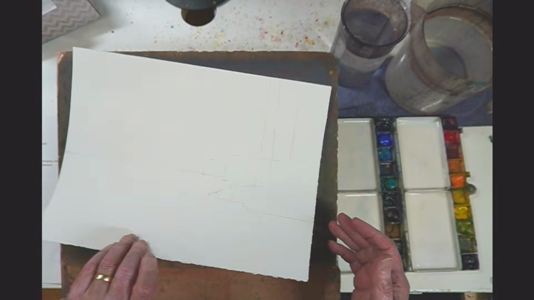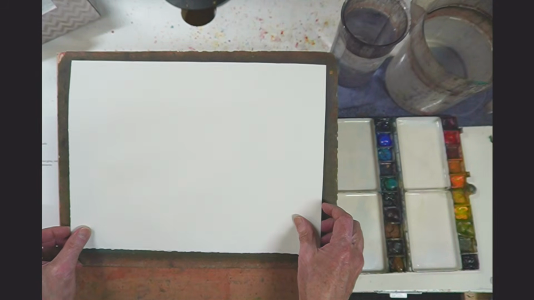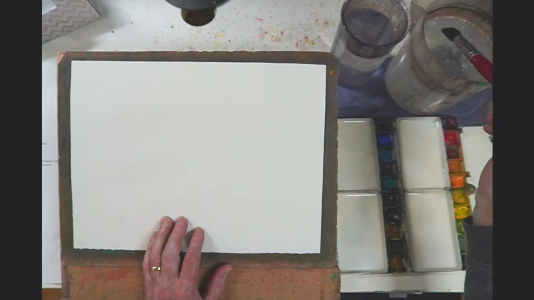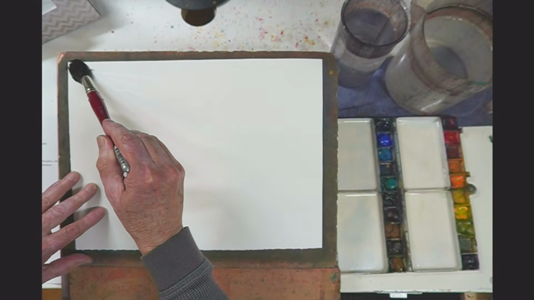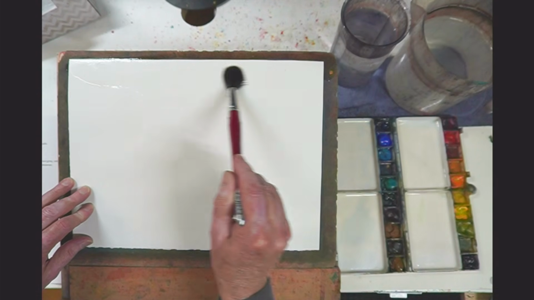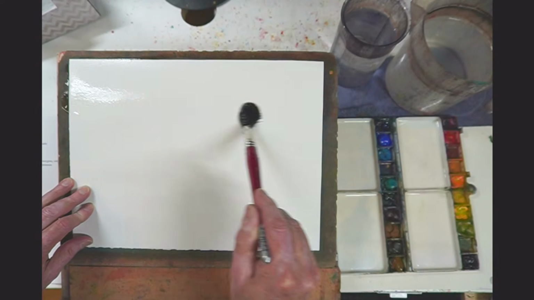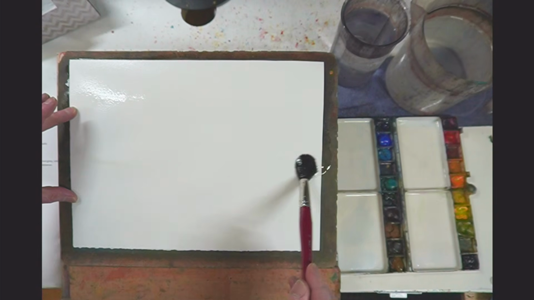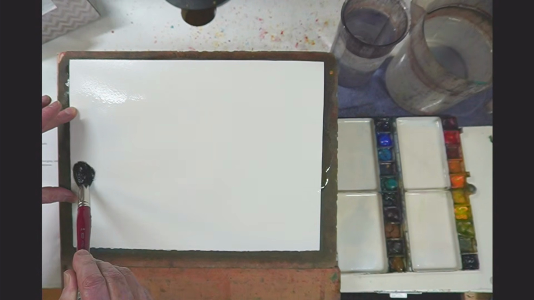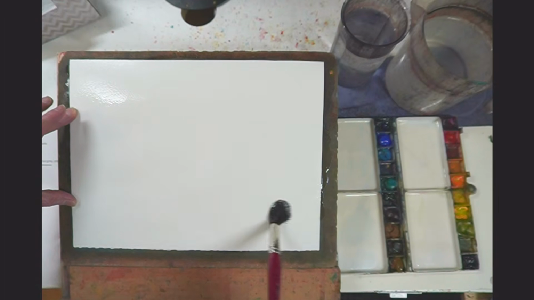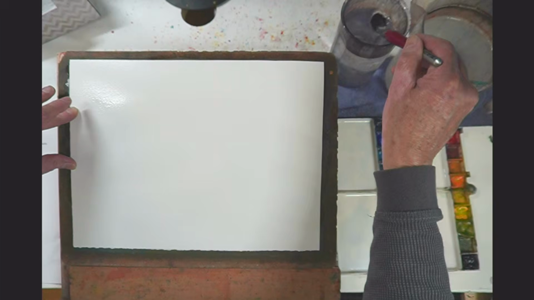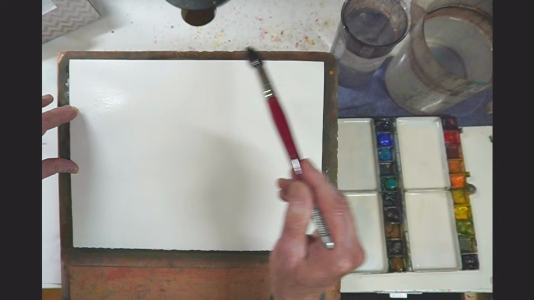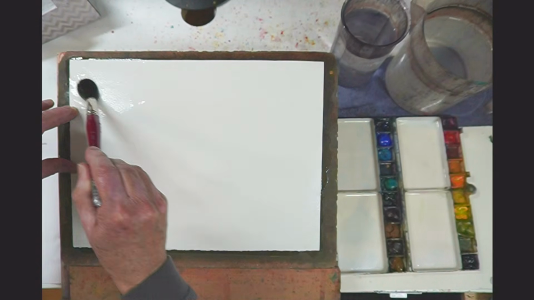My first step is to thoroughly wet the back of my paper. Now I'm using 185 GSM Arches watercolour paper. The texture is medium or cold press, and I begin by wetting the back thoroughly twice.